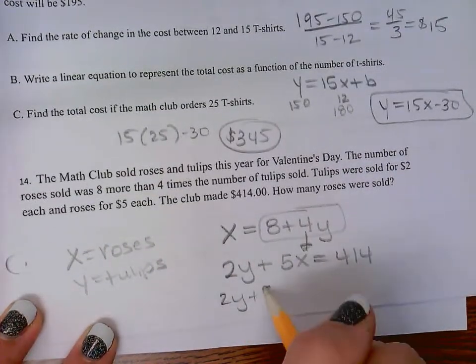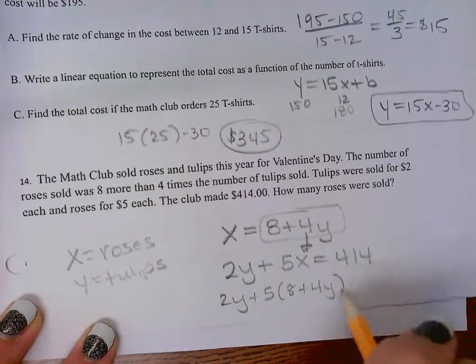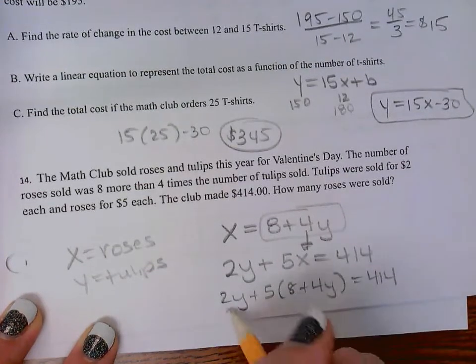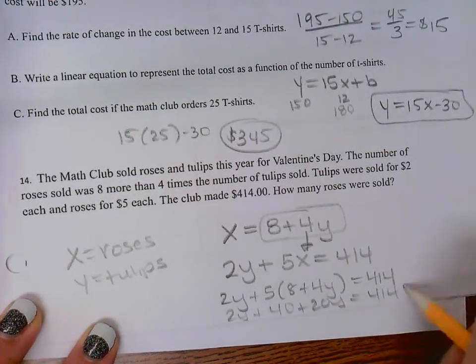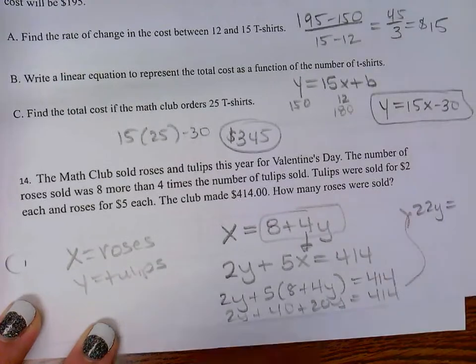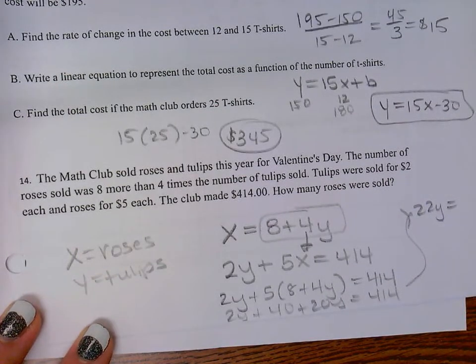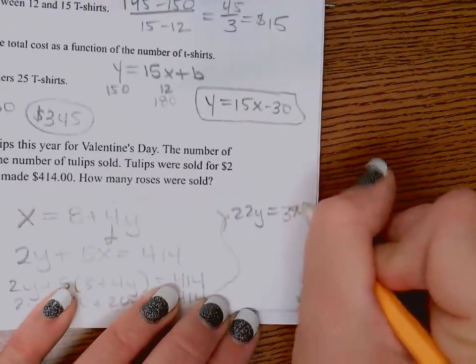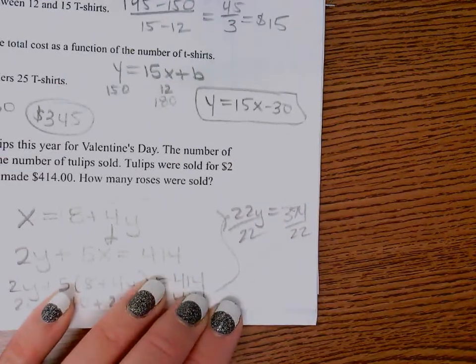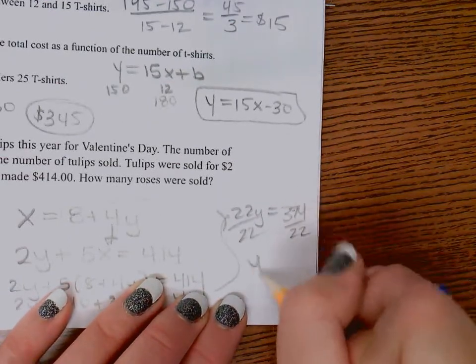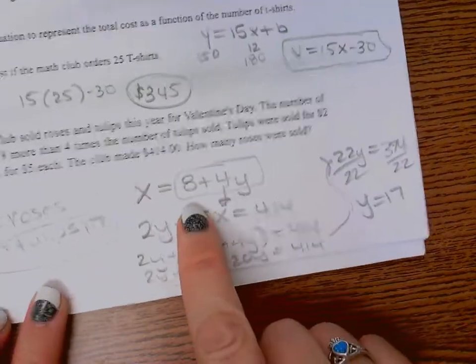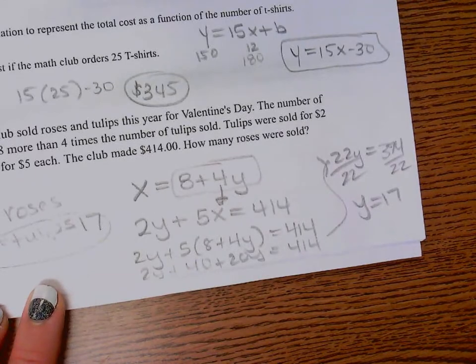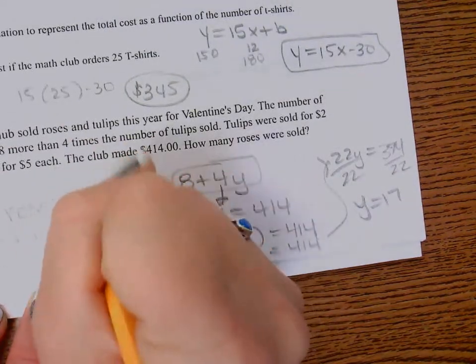2y plus 5 times 8 plus 4y equals 414. 2y plus 40 plus 20y is 414. So I end up with 22y. What's 414 minus 40? 374. Oops. And I'm dividing by 22. So y is 17. 17 tulips. And then I can plug in 8 plus 4 times 17. 76 roses.